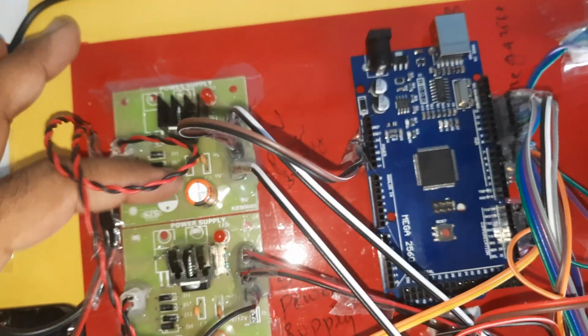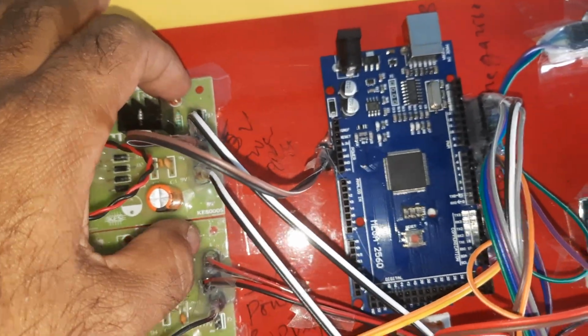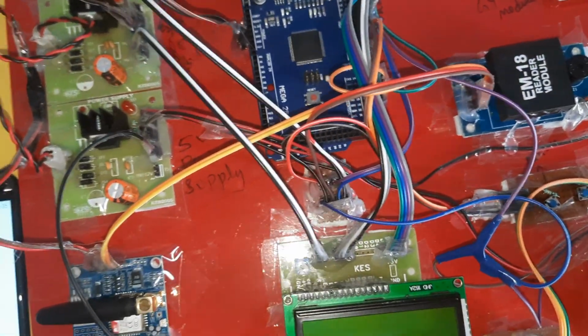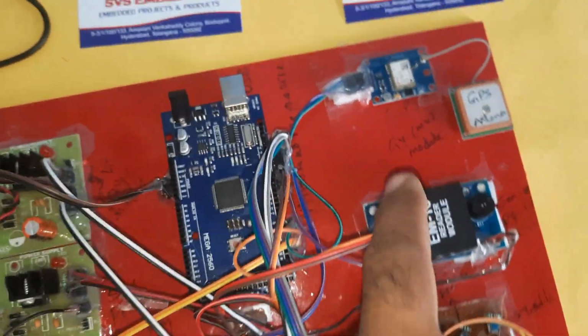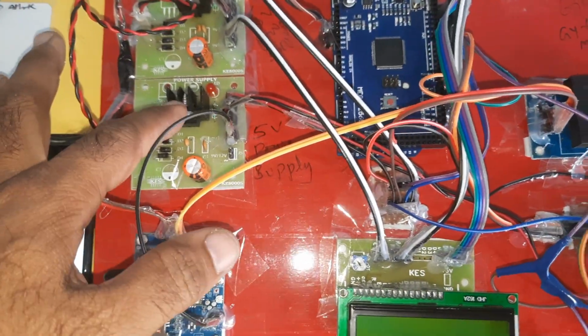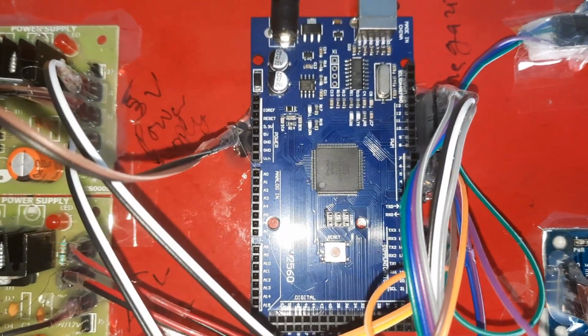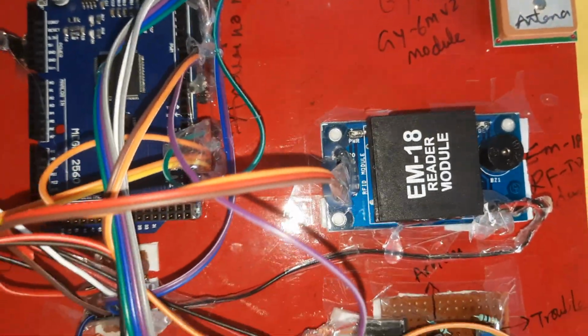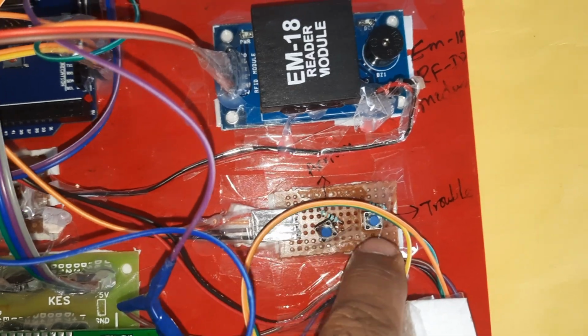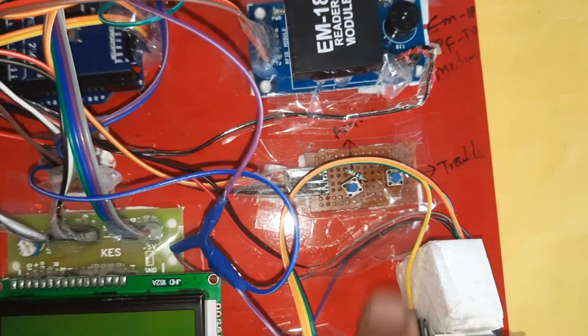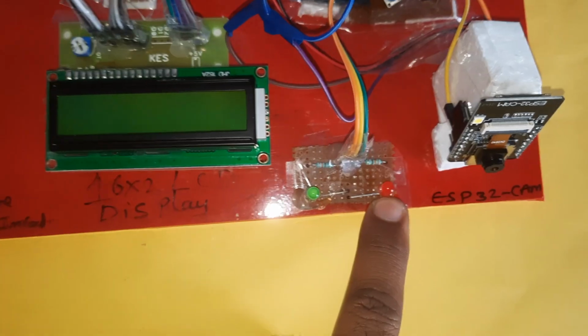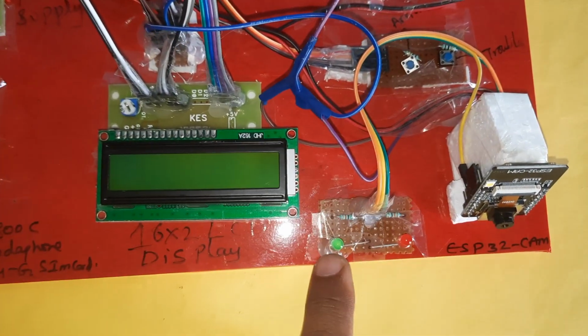Let us come to the hardware module. We are using a 0 to 9 volt adapter power source, connected to the bridge rectifier, filter capacitor, 7805 regulator and LED. One supply goes to the 16x2 LCD display, EM18 RFID module and GPS module, and this module's power supply is for the camera module only. We are using an Arduino Uno R3, an Arduino Mega 2560 board, a GPS antenna, the EM18 RFID module, one bus arriving switch button and a trouble switch button. There are two LEDs, one is a status LED; if a card is scanned, the green LED should be on.